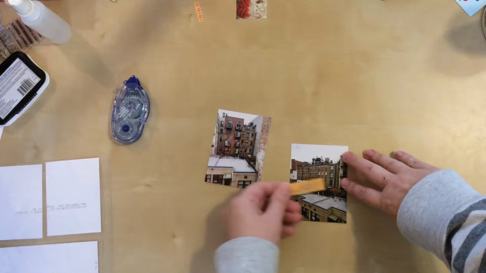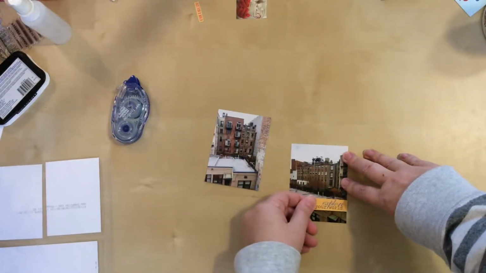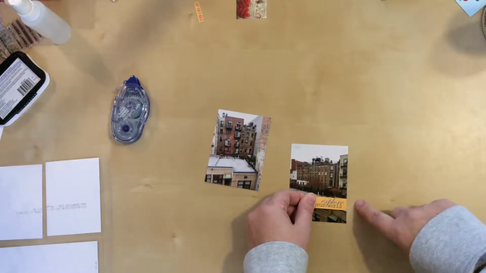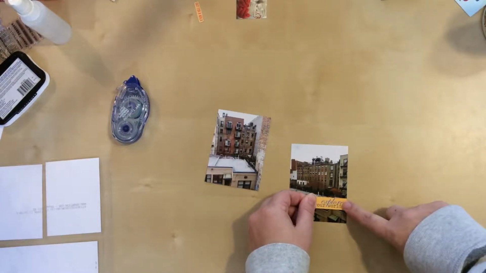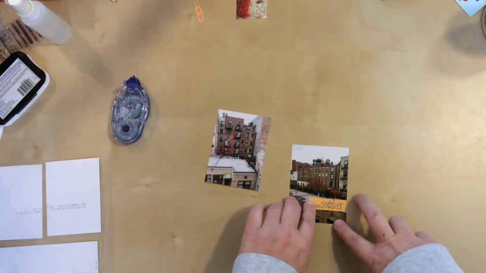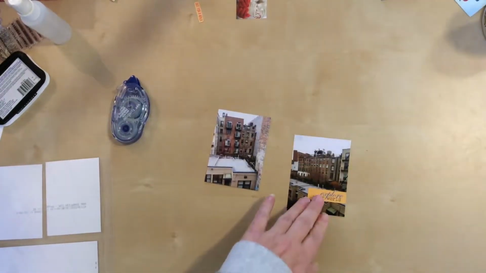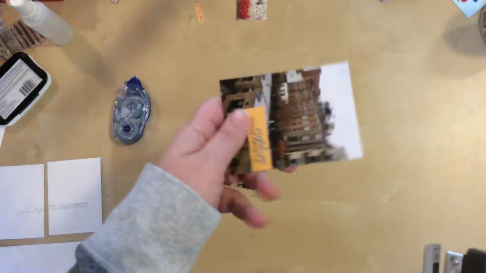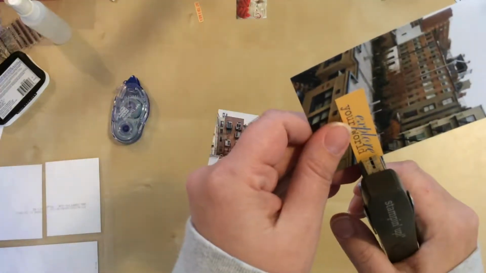So I think right about here covers up a little bit of the roof, which is fine. There's not anything exciting about that. I wouldn't want to cover up the buildings though, because that was the point of the picture, is to show that. So I think that'll work nicely. I think I will put just a little staple in there right at the edge, as I've been doing with a lot of these.